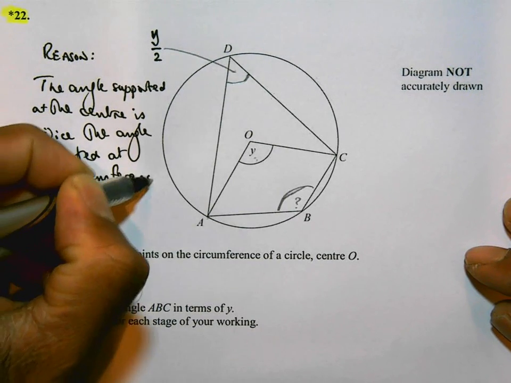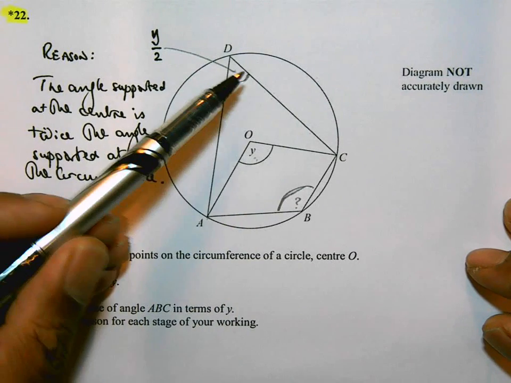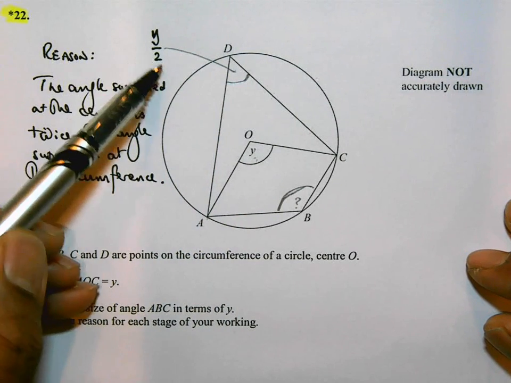Okay, so the angle supported at the center is twice the angle supported at the circumference, so this here has to be double that angle. If that angle is a half Y, double a half Y gives you Y.